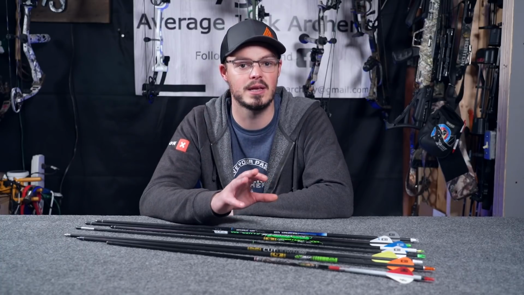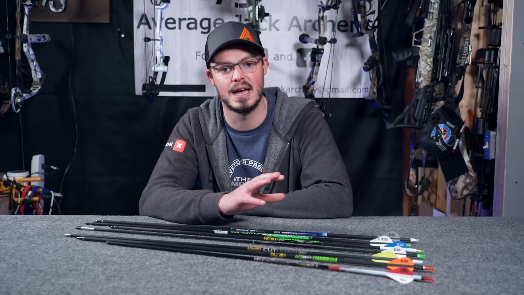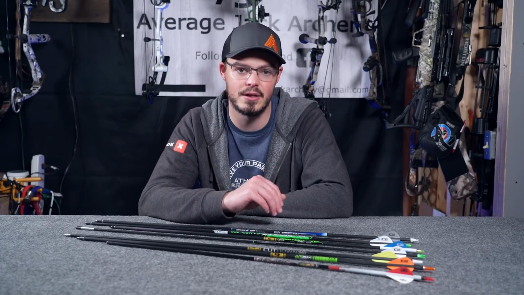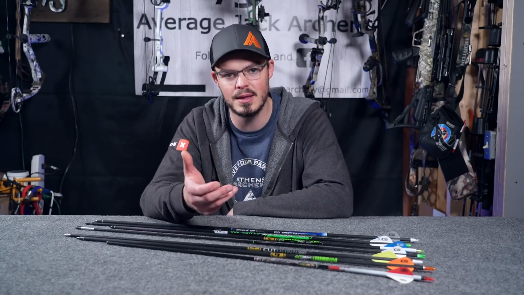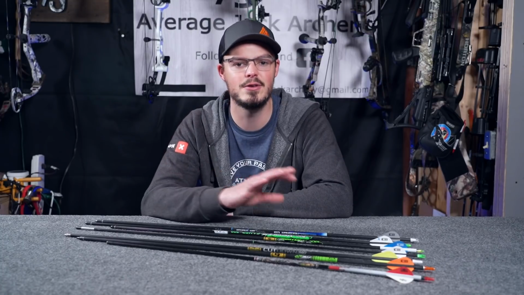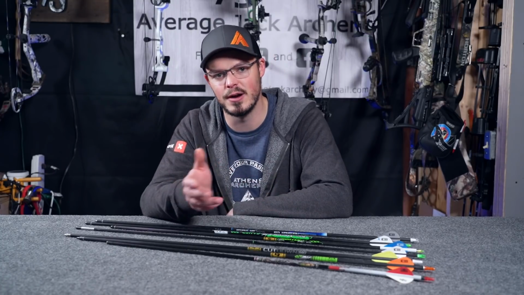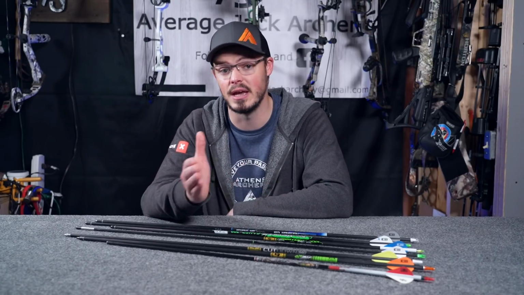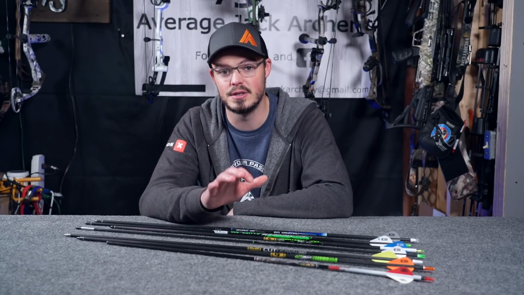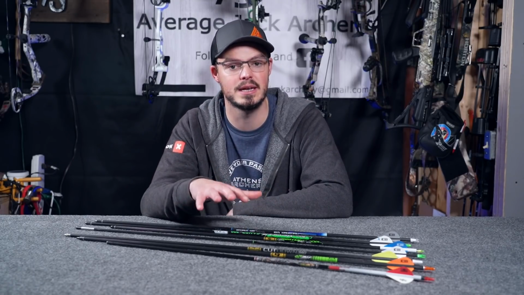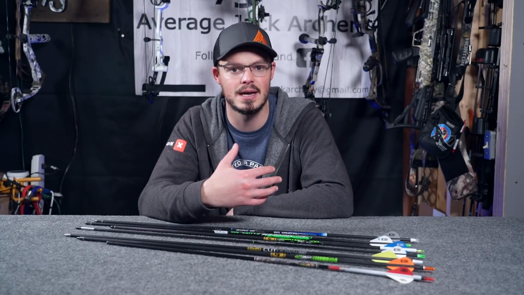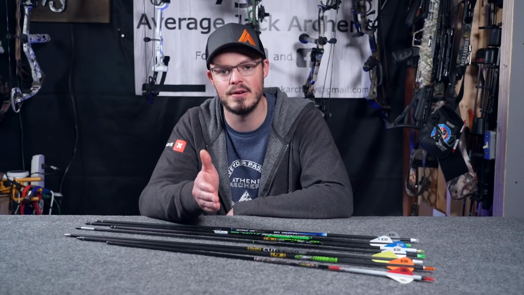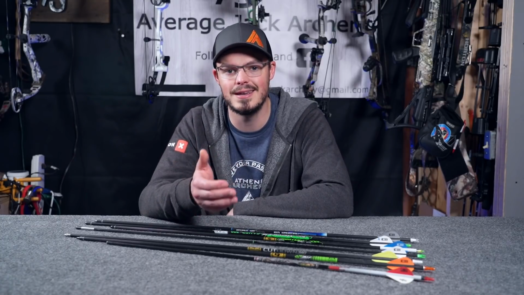IBO is way more complicated than ASA in terms of the number of classes that could be represented at a 3D tournament. But basically, you have a bowhunter class, you have an unlimited class or an open class, and then you have both recurve, traditional, bare bow, and then of course you have the men's and women's sides. A lot of the regulations that go along with those events really dictate what kind of arrow you're going to be shooting.